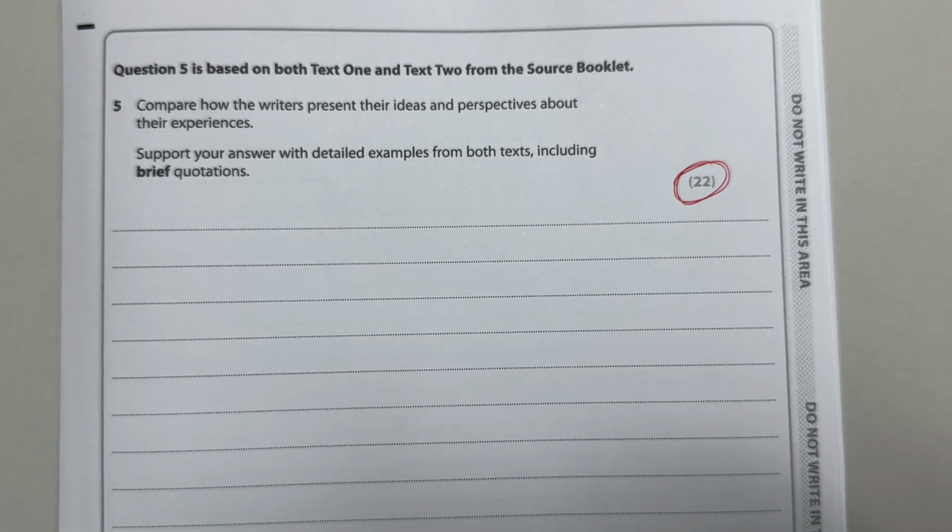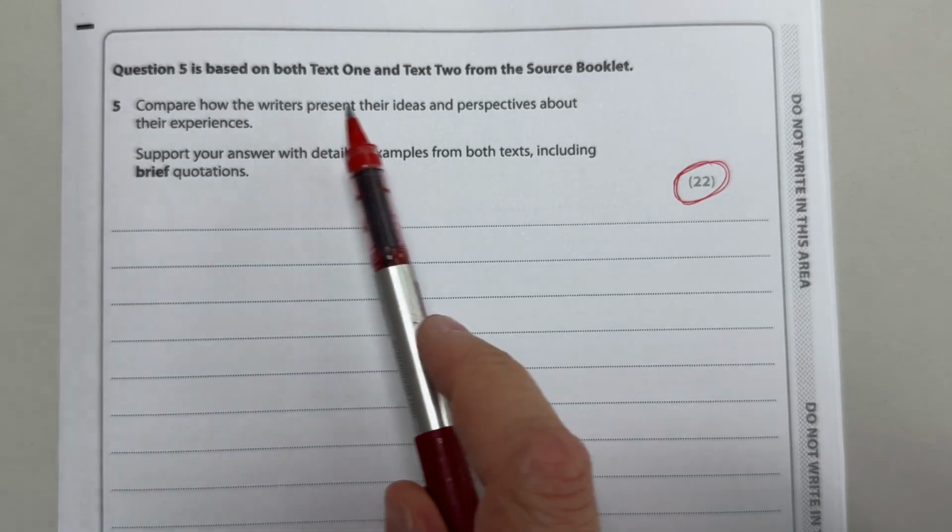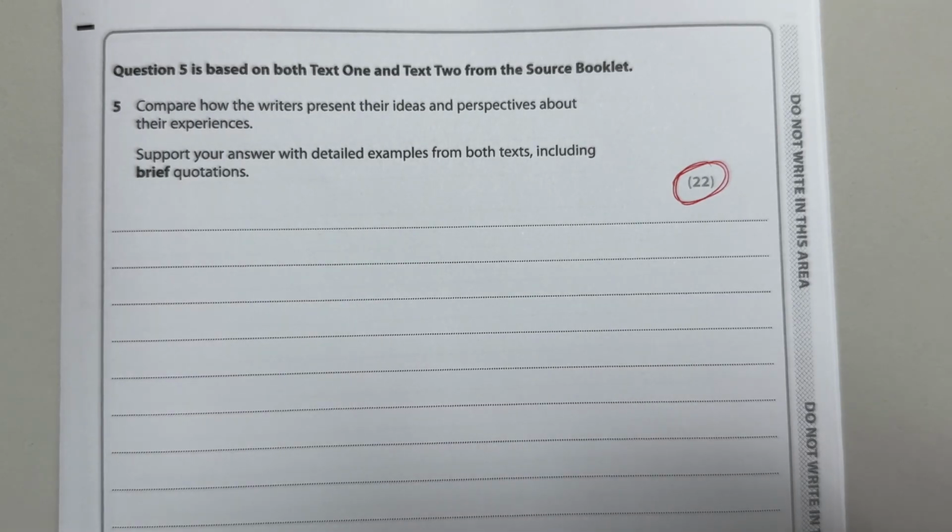Compare how the writers present their ideas and perspectives about their experiences. So that's a reasonably open-ended question. Both extracts deal with different experiences. Hopefully, just by reading the unseen once or skimming through twice, you've already picked up on what the unseen experiences are. You already know what hopefully the Game of Polo experiences are. So you should already be able to formulate some similarities and differences between the two.